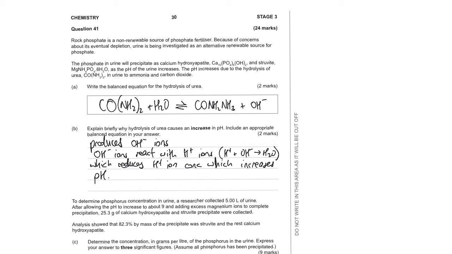So we're dealing with rock phosphate as a non-renewable source of phosphate fertilizer, so we're looking for phosphates. Rock sulfate is one of the sources, but let's look at another source, and a great source, we'll color it in yellow, is urine. Urine is a renewable source because everyone makes it, so the phosphate in urine can be precipitated out as calcium hydroxyapatite and struvite, as the pH of the urine increases. The pH increases due to hydrolysis of the urea in urine into ammonia and carbon dioxide.